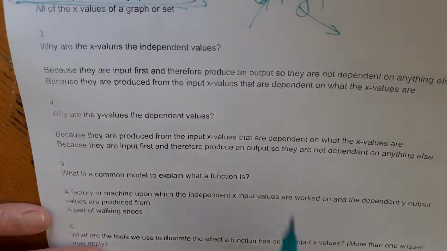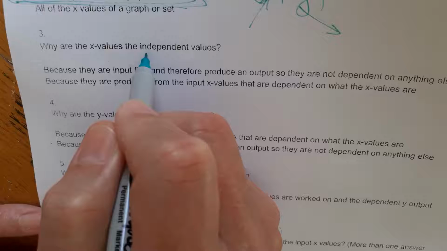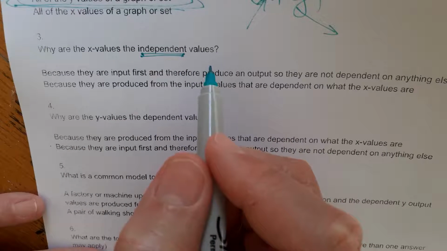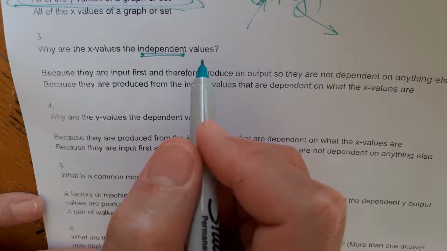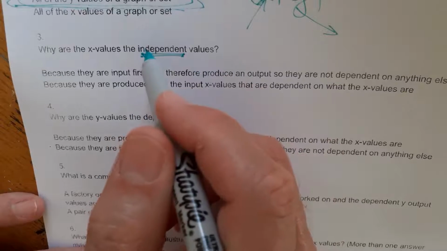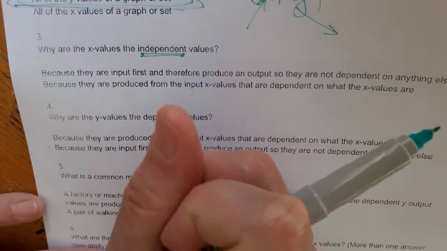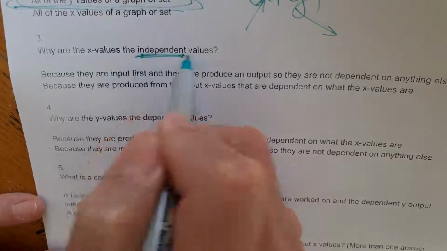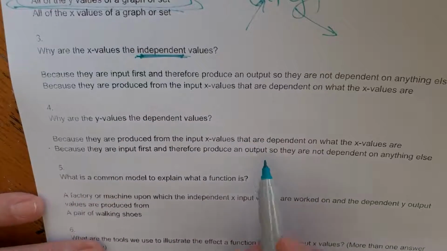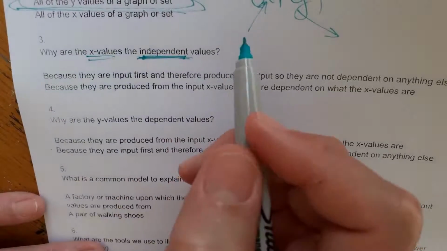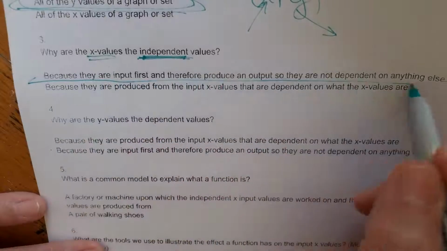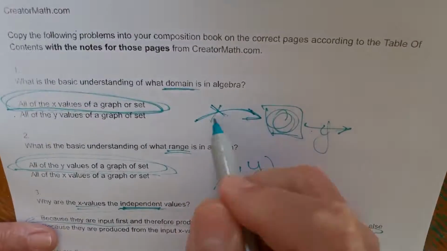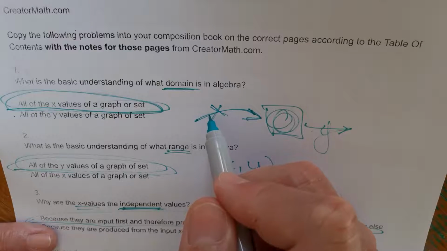So let's see, number 3. Why are the x values the independent? So, we often live with our parents, or we are students, or whatever. We often are not independent yet. When we move out of the house, right, and leave our parents, now we become independent. We get to do what we want. So the x values get to do what they want. They're independent, and it's because they are the input values. So because they're the things going into the mix, we get to choose them. They're independent. They get to choose for themselves.